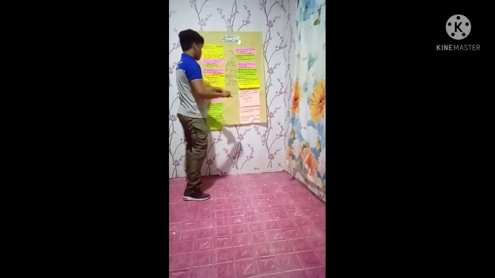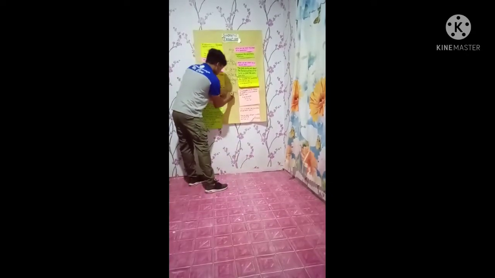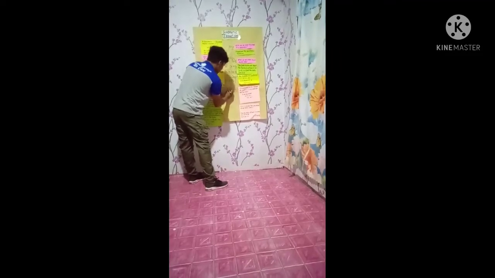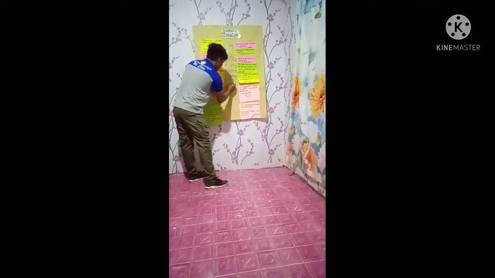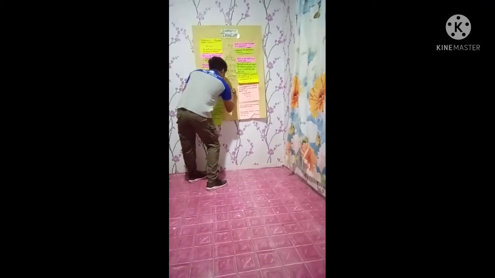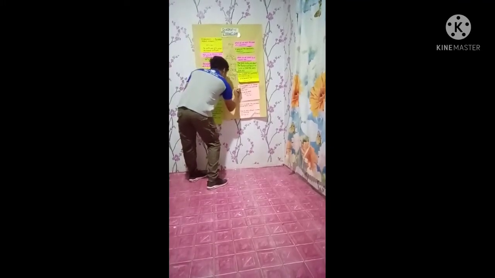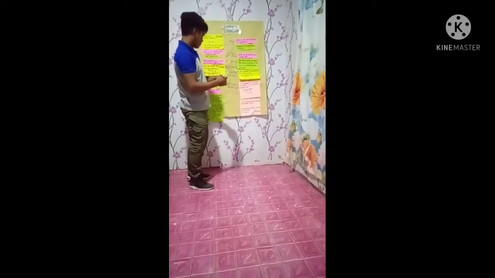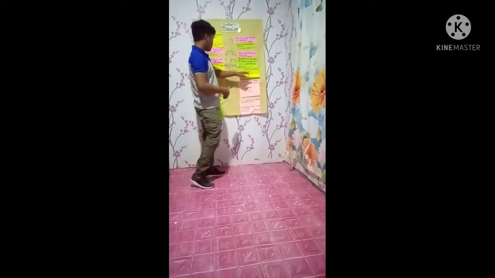So, yung factor niya ay the same. Diba? The same sila factor. So, ito yung double roots na tinatawag natin. Ito yung example nga.